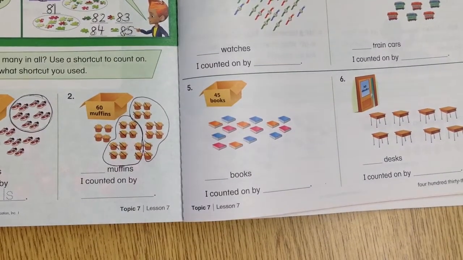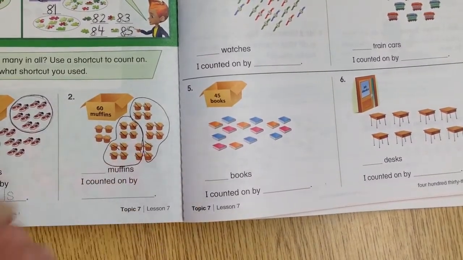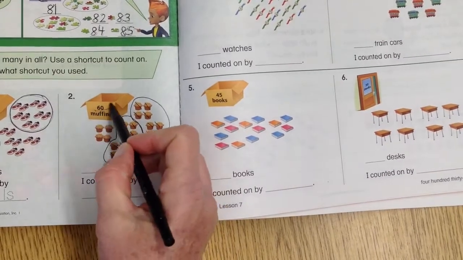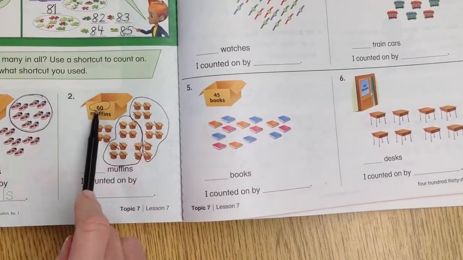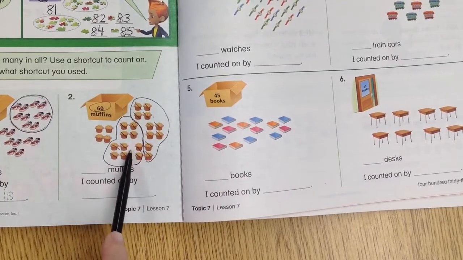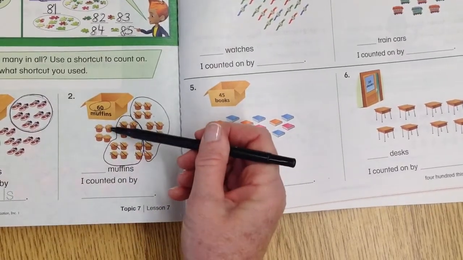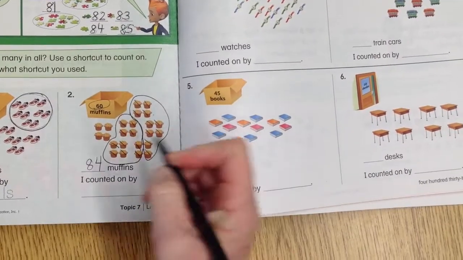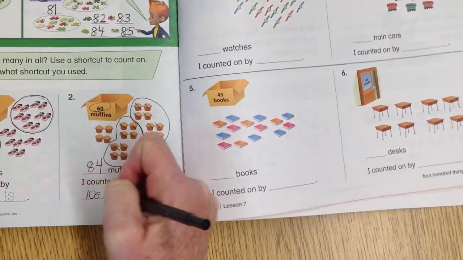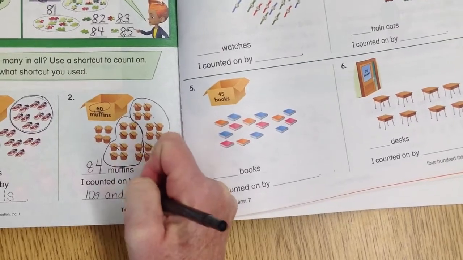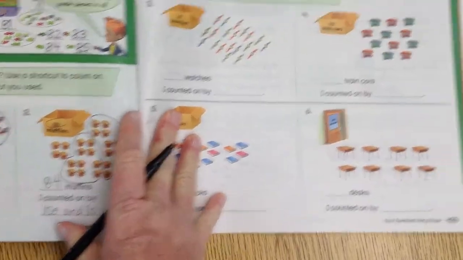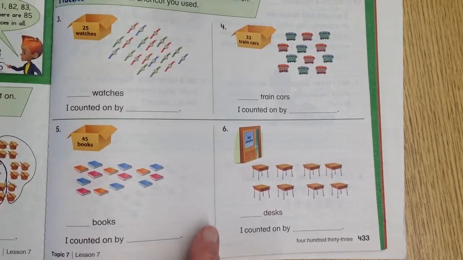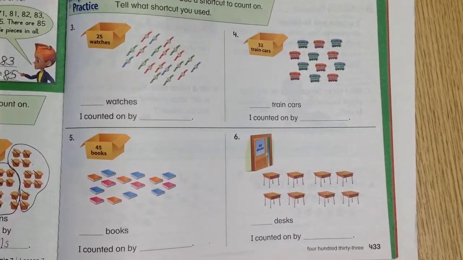See, making those marks makes it so much easier. You know what you've already counted. And then those 4 extras. So let's start at 60 and count by tens. 60, 70, 80, 81, 82, 83, 84. And I counted by tens and ones. All right, go ahead and do problems 3, 4, 5, and 6 on your own. And when you're done, come back and we'll check your answers.